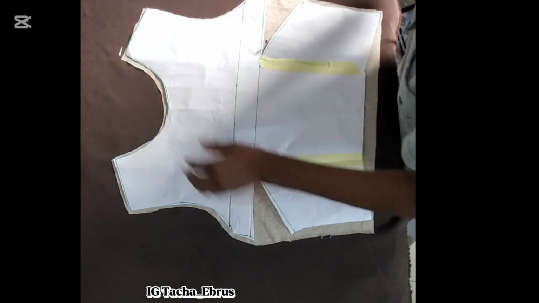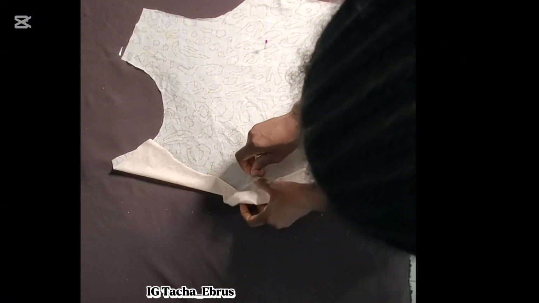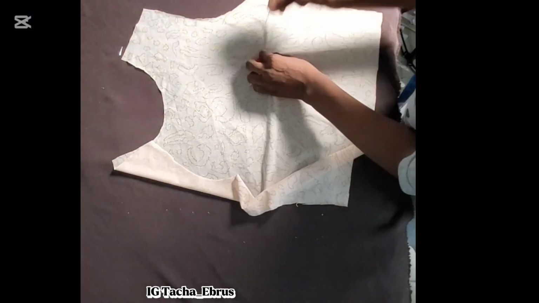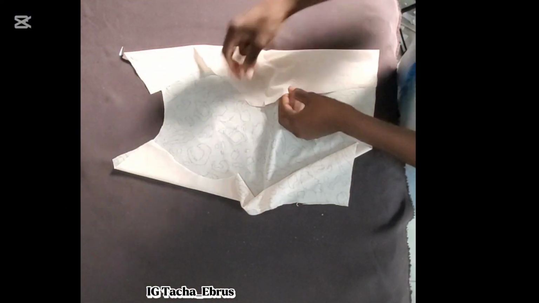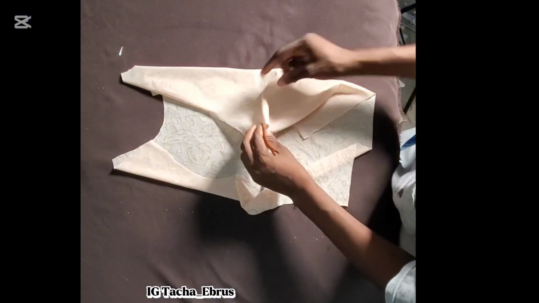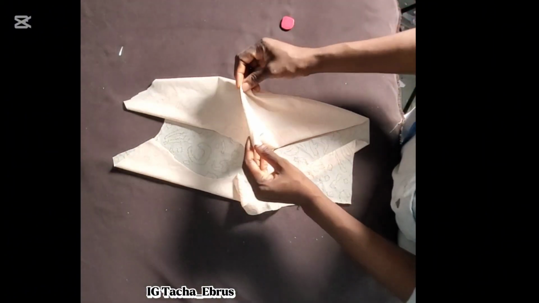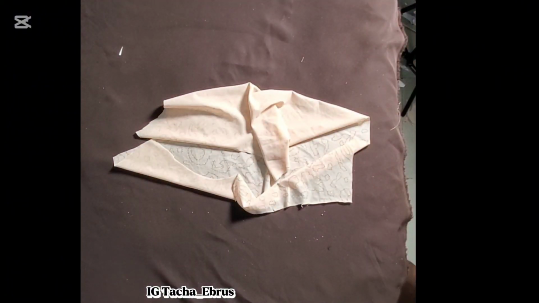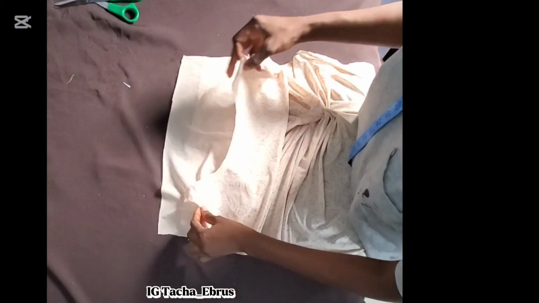So I'll turn it to the back, and then I will use my chalk to indicate the part where I'm going to be stopping. Remember, I've already notched it, so I know the part where I'm holding. I'll just mark where I'm going to be stopping. So this is what I'll do. Then I'll go ahead to my sewing machine and I hold it this way, and I'll just sew down my bust darts. I'll do it for both sides. So I've gone ahead to sew my bust dart.